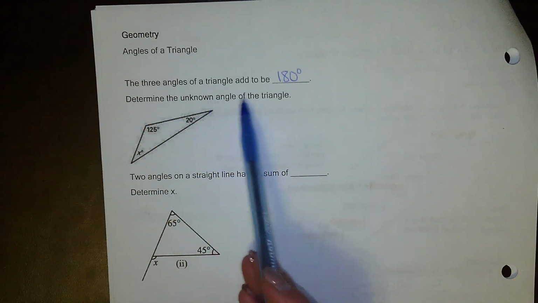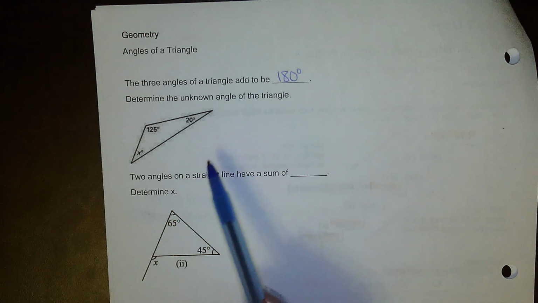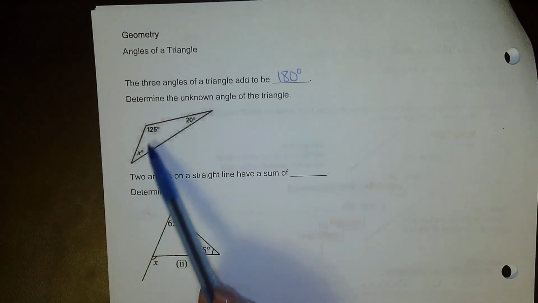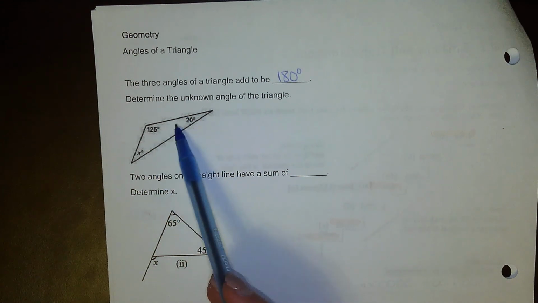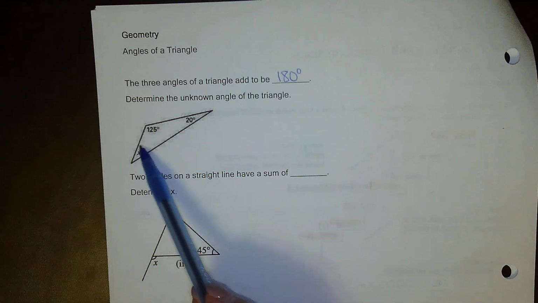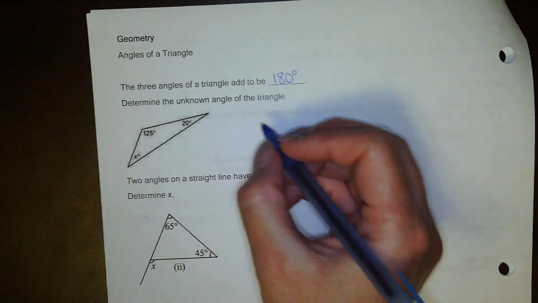So if we're asked to determine an unknown angle, like we are here, if I know that they all have to add up to be 180 degrees, if I figure out what the sum of these two angles is, which is 145, and I take it away from 180, I should get x.